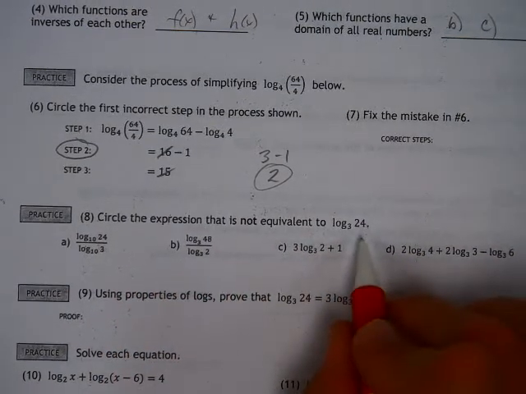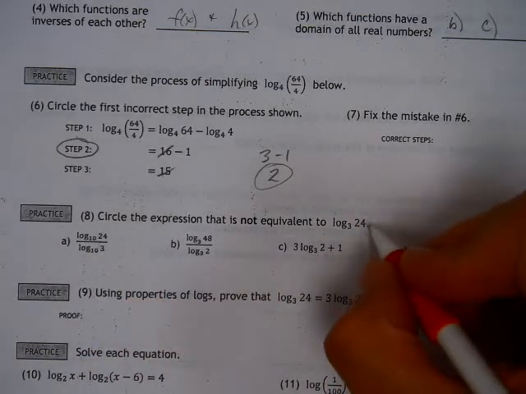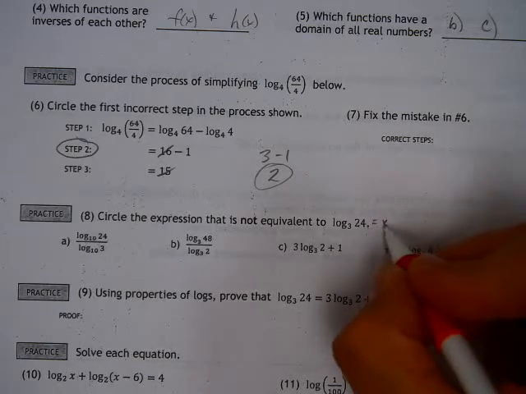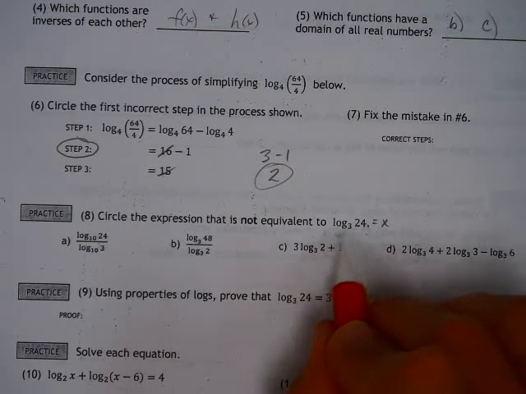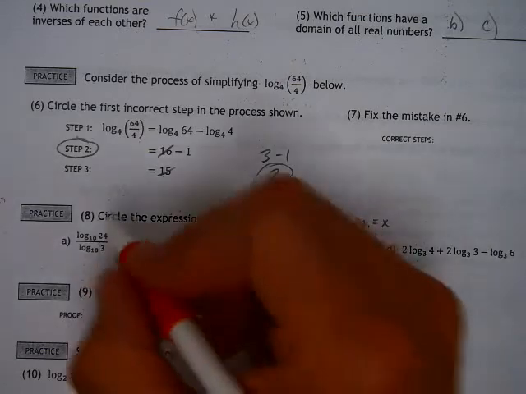And the next one here, circle the expression that's not equivalent to this. There are different ways you want to look, and it's definitely your log base 10. We have our change of base formula equals x. Remember, I've suggested rewriting this in terms of how you can plug it into your calculator. Always divide by the log of the base. So the log of 3 and log of base 24.